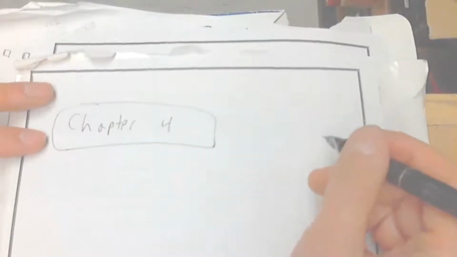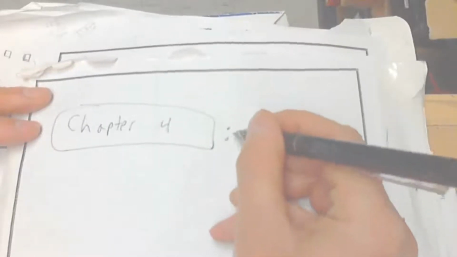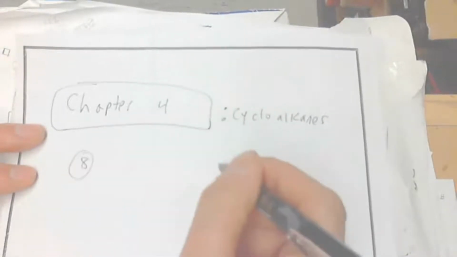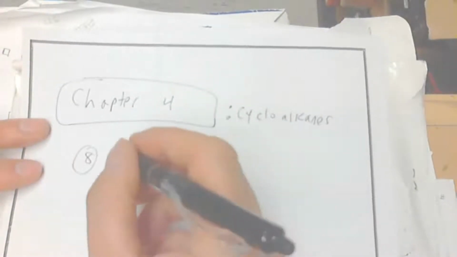What was chapter 4 about? Cycloalkanes. If you guys have questions, either try chatting or just blurt it out, and I'll answer it. We were on number 8, which was larger cycloalkanes.